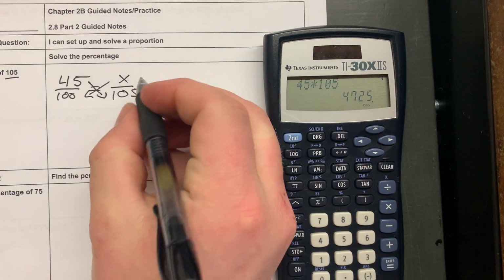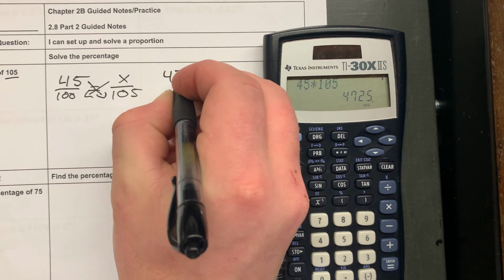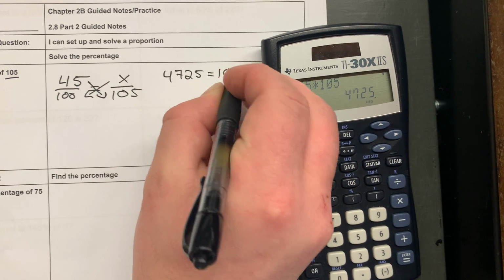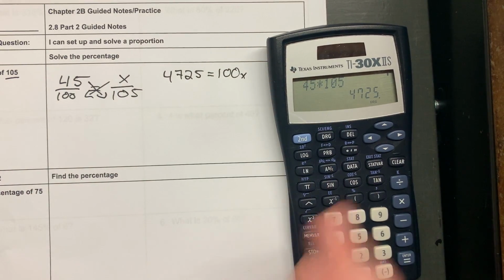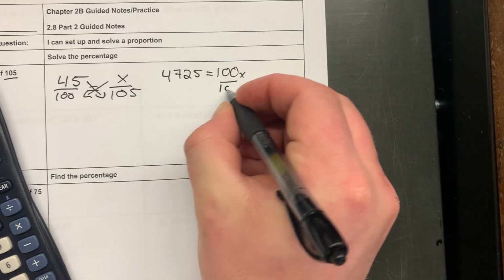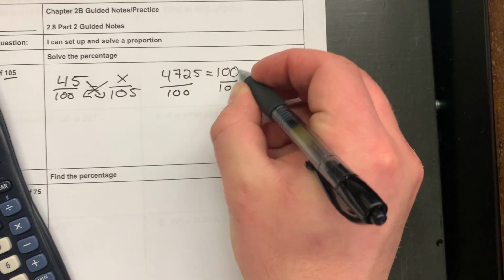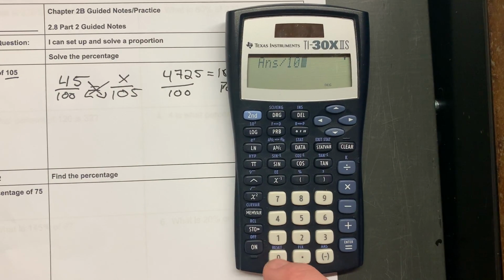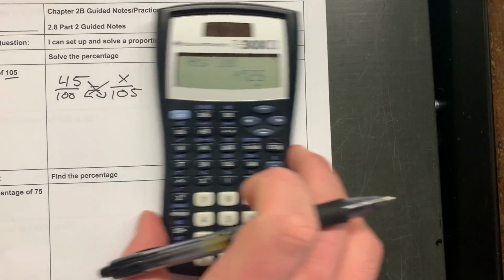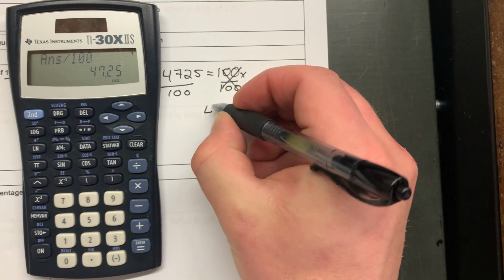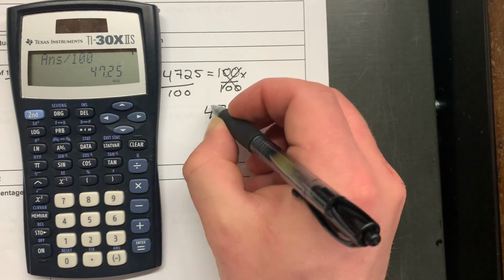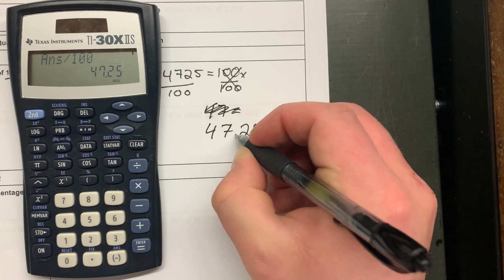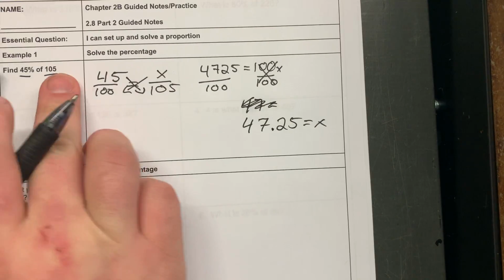and I end up with 4,725. And then 100 times x is just 100x. I now simply just need to divide by 100 on both sides to cancel out the multiplication. These cancel out. I'm going to divide my answer by 100. I end up with 47 and 25 hundredths. 47 and 25 hundredths equals x. That is what 45% of 105 is.